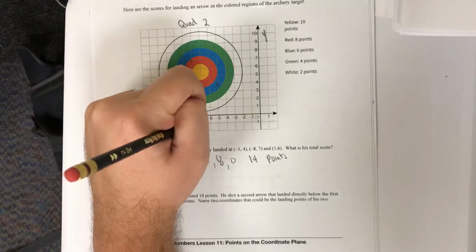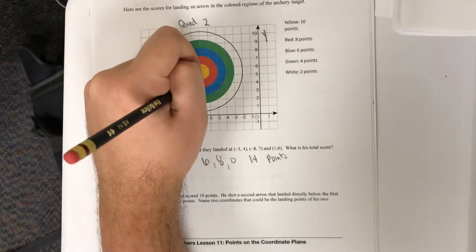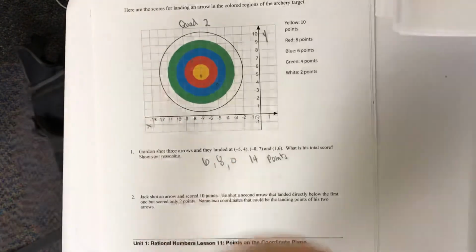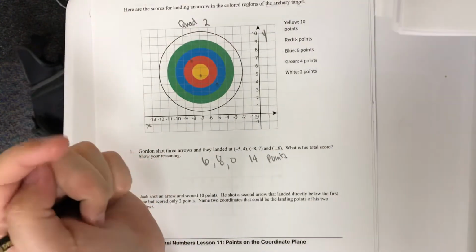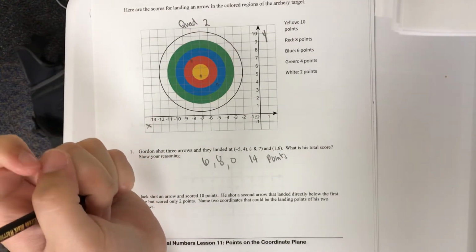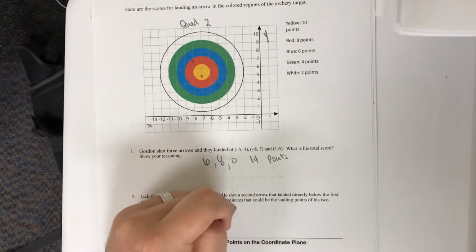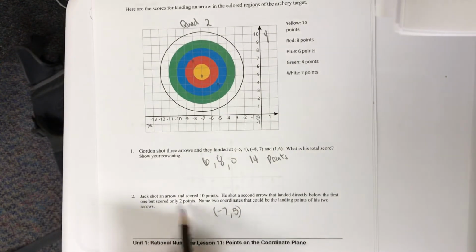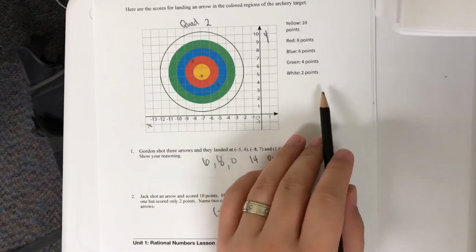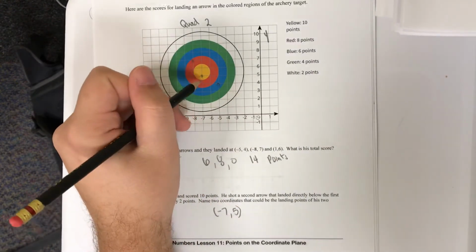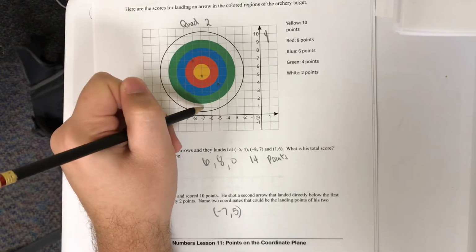So if I said -7, 5, that would work. And then for the second part, he shot a second arrow that landed directly below the first one, but only scored 2 points. So 2 points would be white. If it's directly below, that means it has to be on the same line.